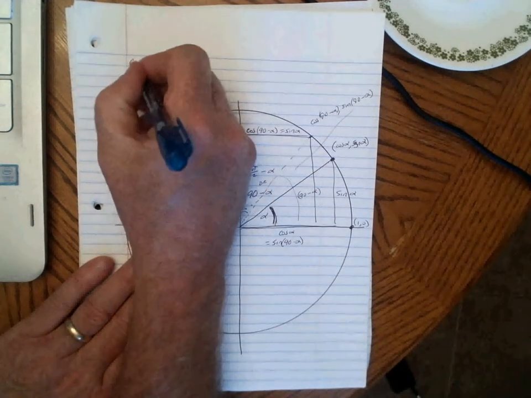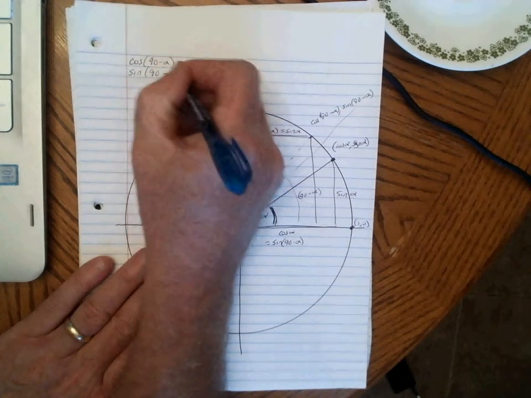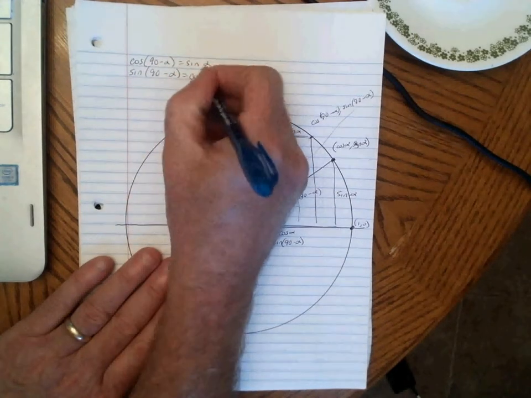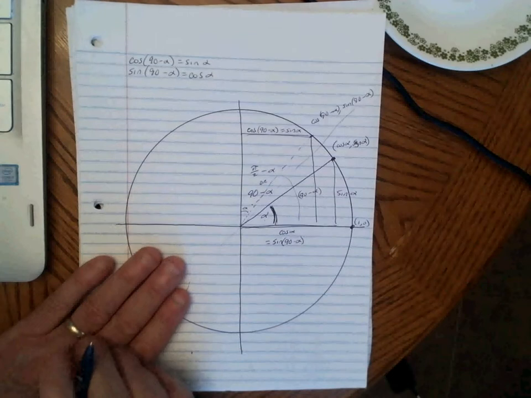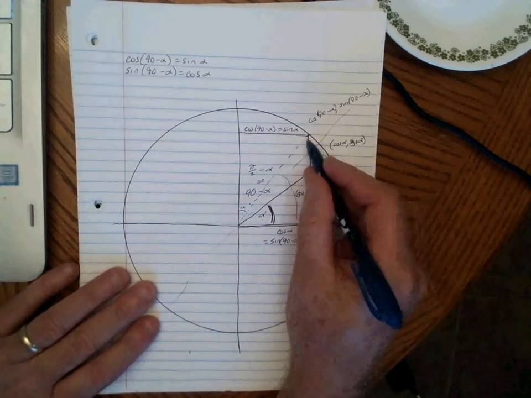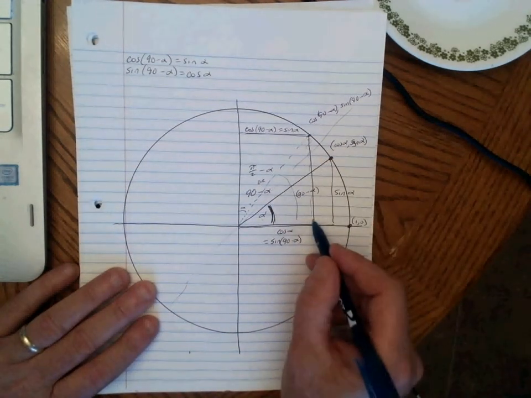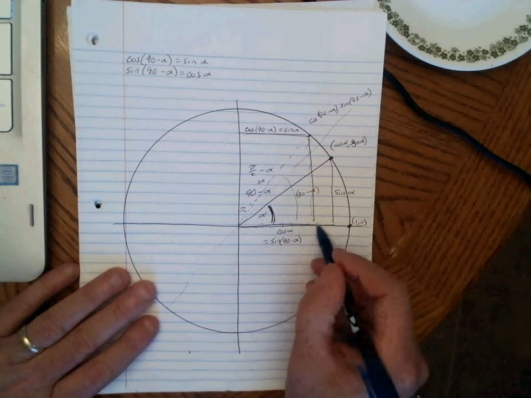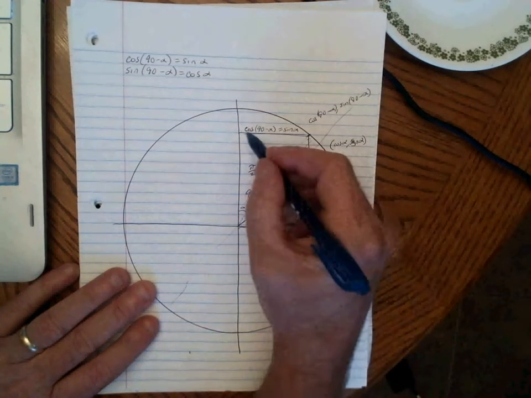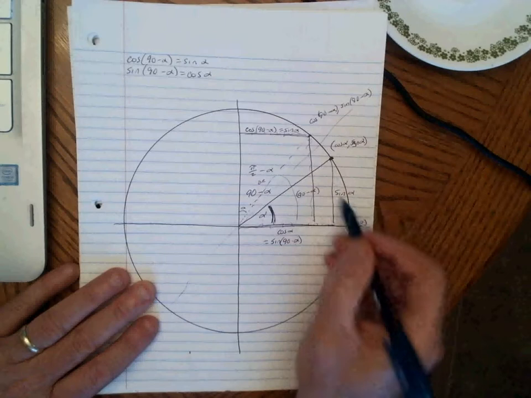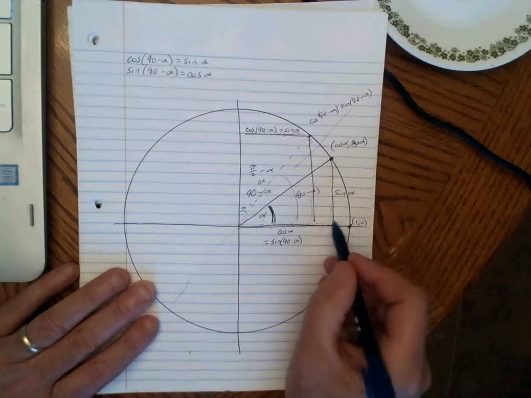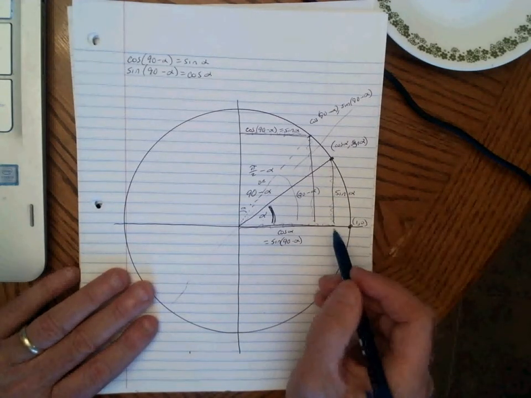So sine 90 minus alpha is equal to the cosine of alpha. Because the y-coordinate of 90 minus alpha is congruent to the x-coordinate of alpha, and the x-coordinate of 90 minus alpha is congruent to the y-coordinate of alpha.